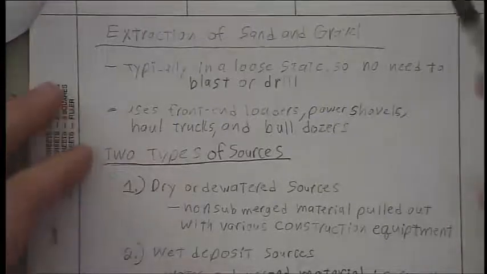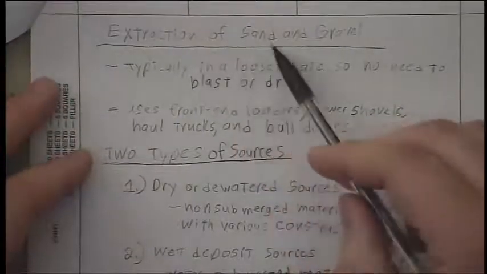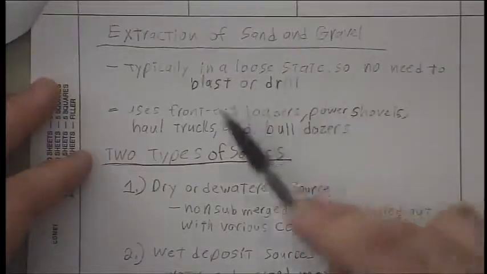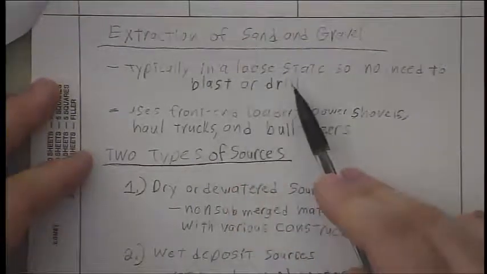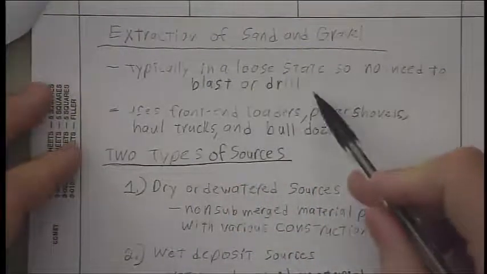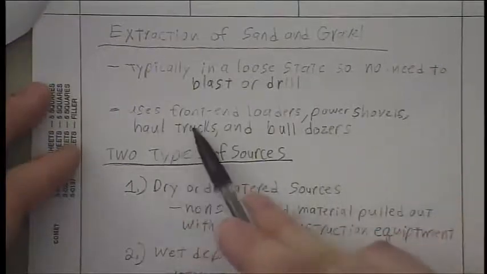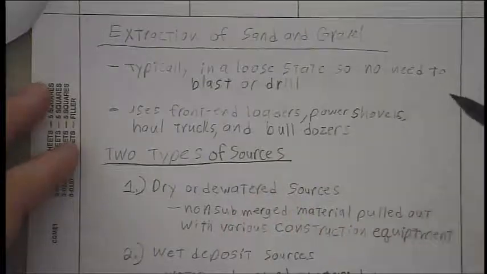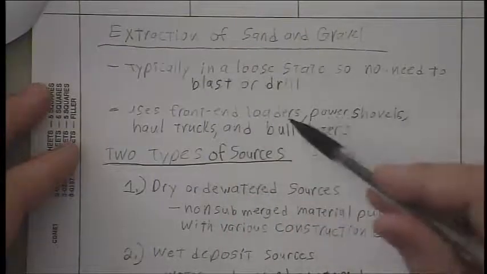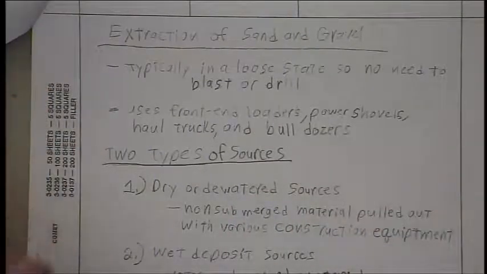When we're talking about extracting sand and gravel, typically it's in a loose state, so you don't really have any need for blasting or drilling. Usually you just go out and get a front end loader, power shovels, haul trucks, and bulldozers, and there's a lot of other things that go along with extracting it.